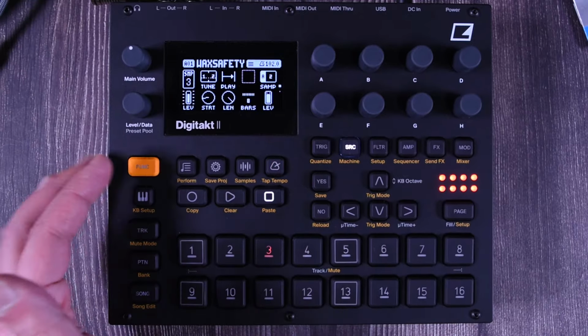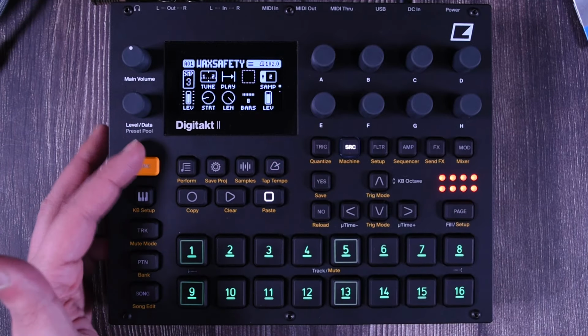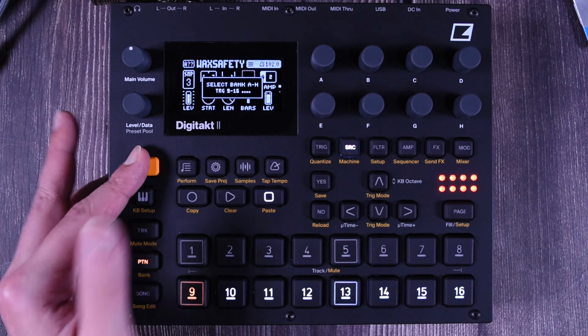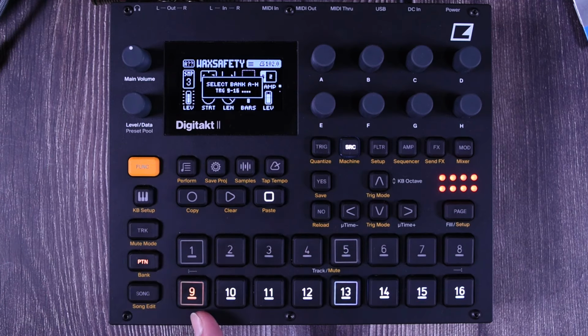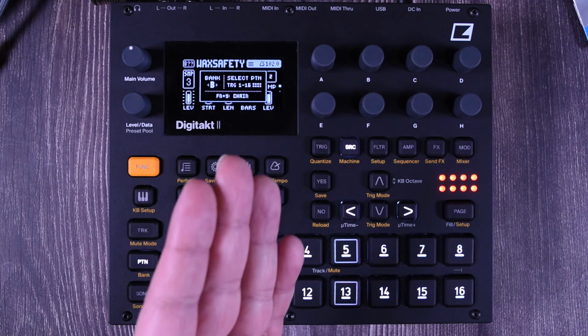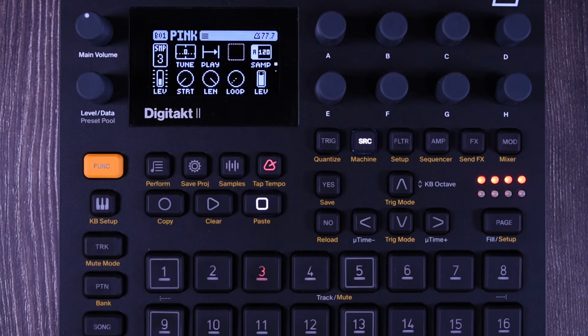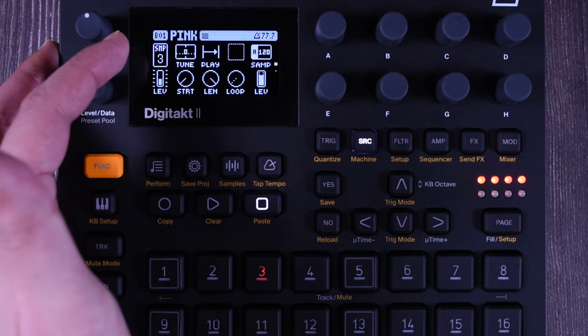If you go to function, this is the function. If you go to function and then bank, I know it says pattern, but if you just press it, it will ask you to select a bank. And remember, you have all the way from the A to the H. Once you select a bank, then it will ask you to select a pattern, and right here you have the 16 patterns. I'm gonna press the number 1, and at the top it's telling me that I am on the B, and then the 01.